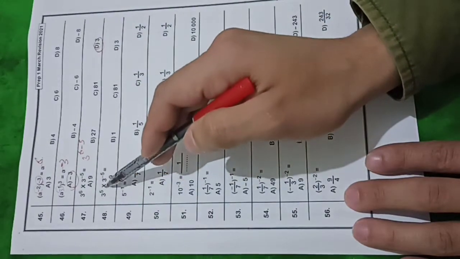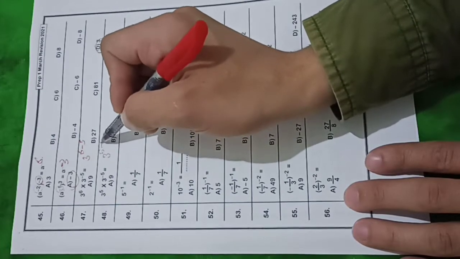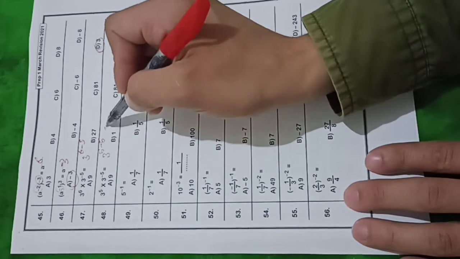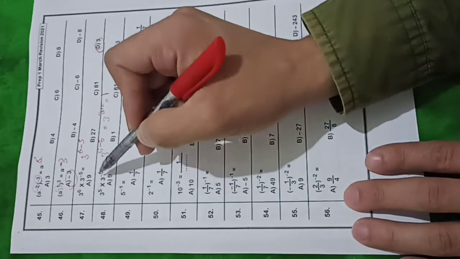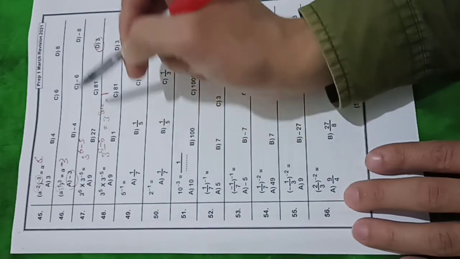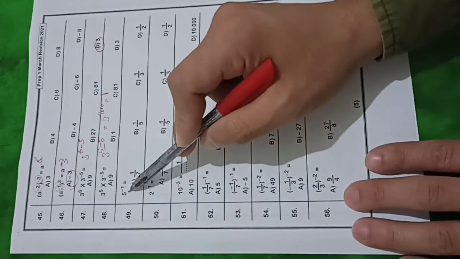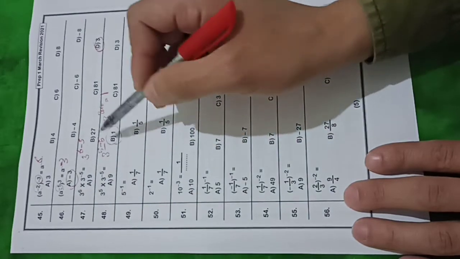3 power 5 times 3 power negative 5. We add powers. 3 power 5 minus 5 equals 3 power 0 equals 1. Here we have 5 plus negative 5, and it's the same, 5 minus 5. The answer here is 1.